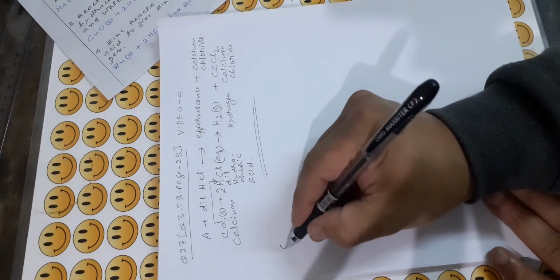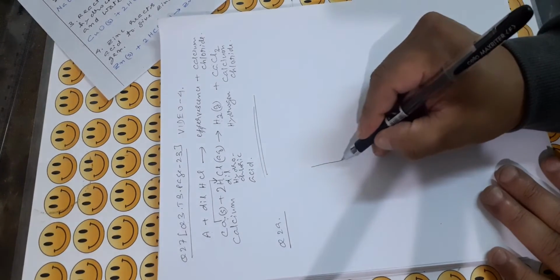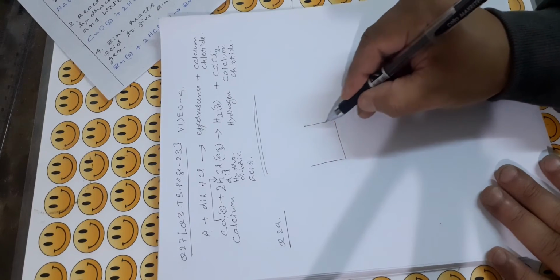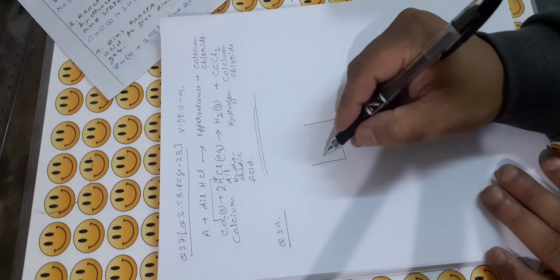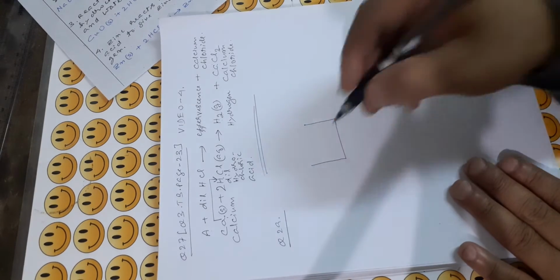So question number 29. You take a beaker from your school laboratory, glass, so that you can see what reaction is taking place inside, right? Transparent, no color.